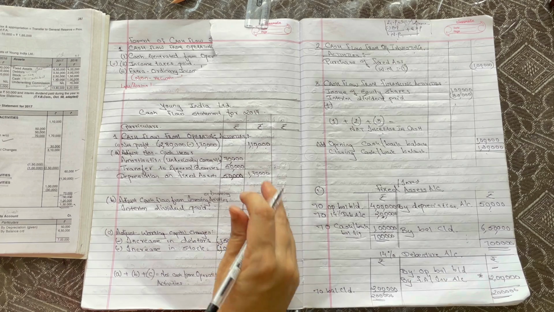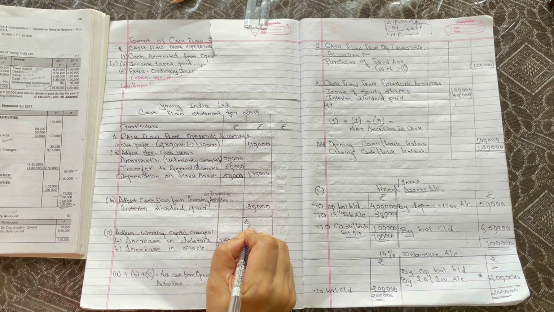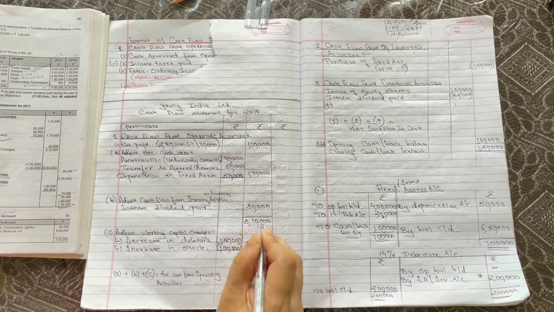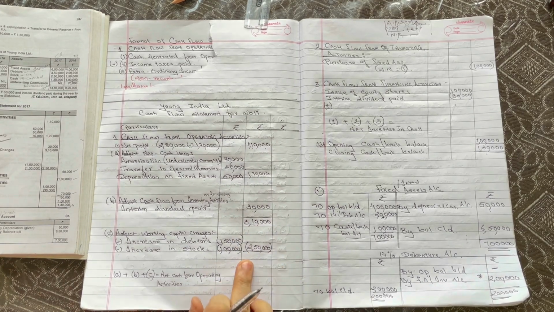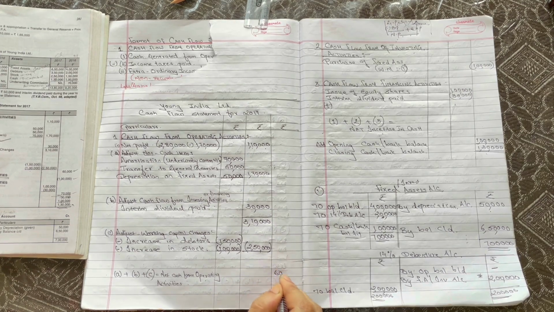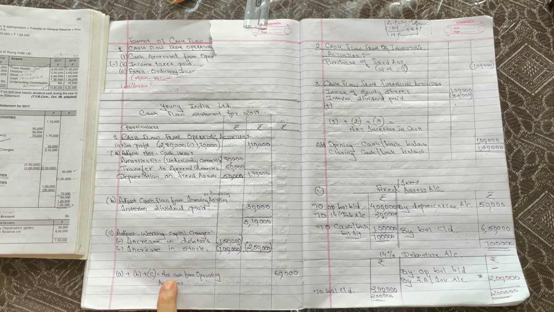This is 3 lakh 10,000. From this 3 lakh 10,000, you will deduct 2 lakh 50,000. The third part is negative. So what you get is 60,000 when A, B, and C are to be added. A plus B plus C gives us net cash from operating activity, which is 60,000.